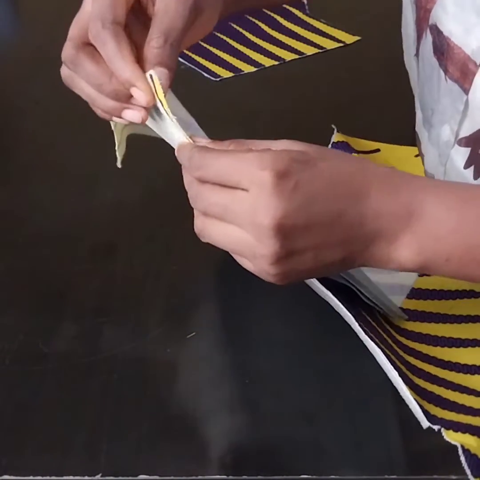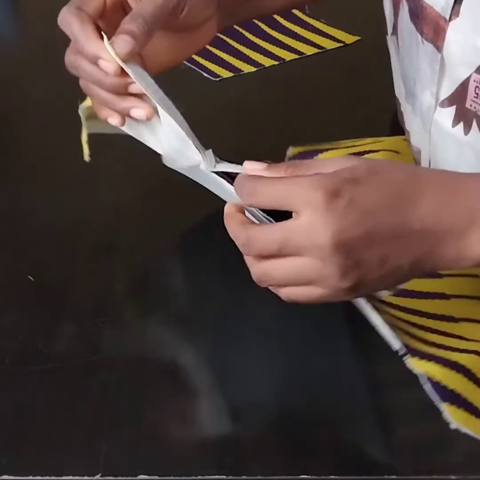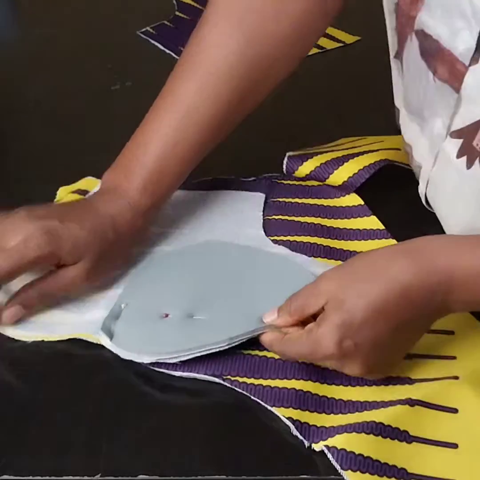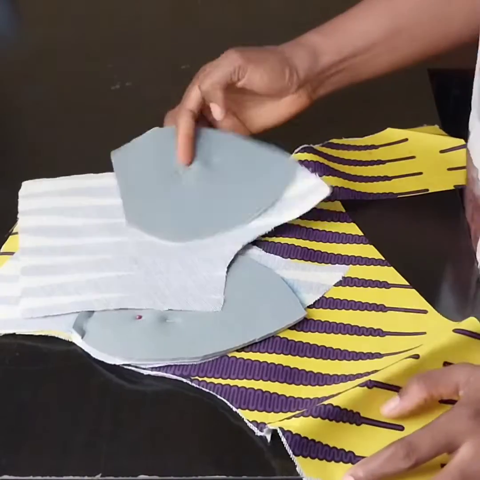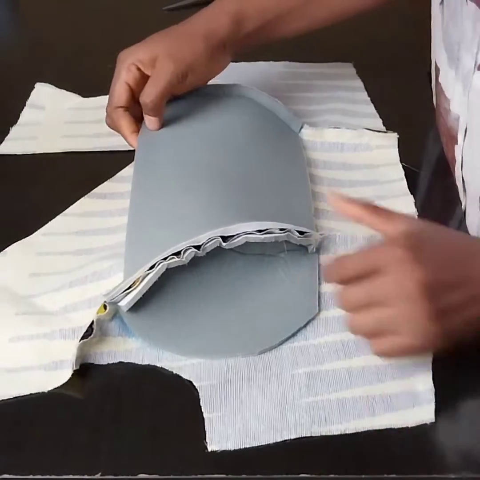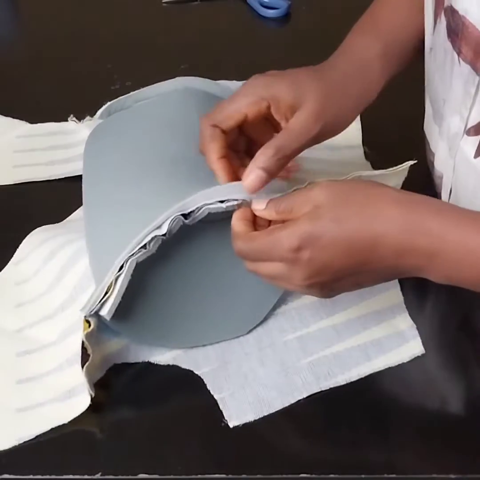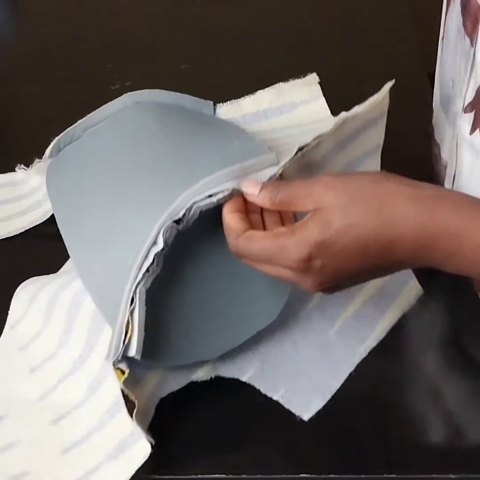I'll take it to my machine and I'll stitch it together while I use my hand to control the pattern to make sure that they align together while stitching. After I finish stitching one side, I'll do the same thing to this other side. I've finished stitching the bust and this is what we have. I'll go ahead and trim off the excess part at the same side.